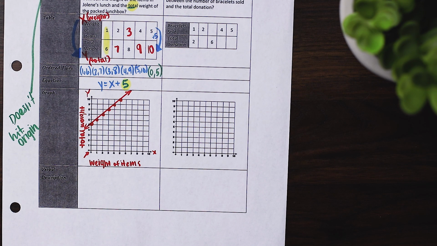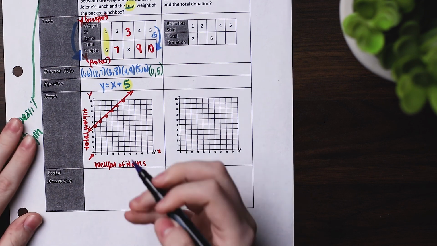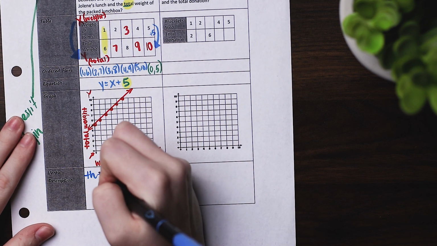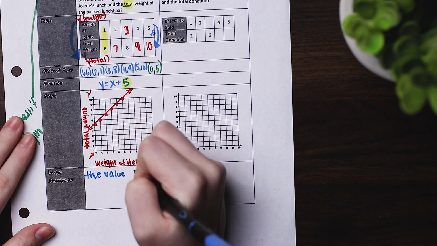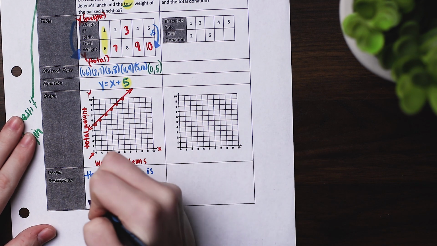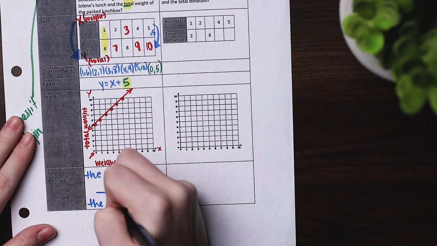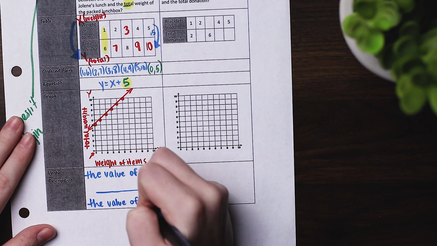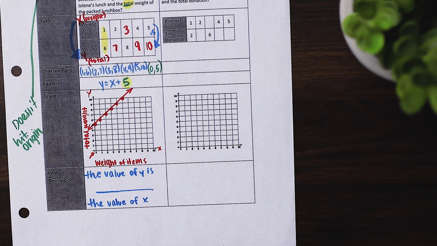Let's talk about verbal descriptions. For a verbal description, I like to use a general sentence stem. My sentence stem is the following. I like to look at the value of y is, and I put a little blank here, the value of x, because when we write an equation, we're writing what y is in terms of x. So why not put my verbal description like that? I have the value of y is blank, the value of x.